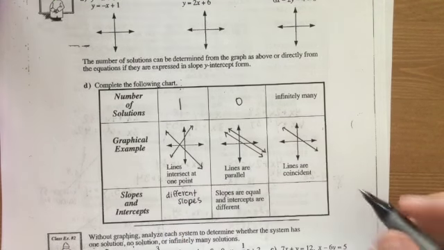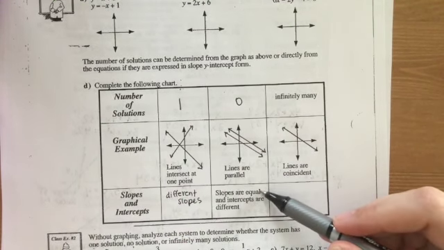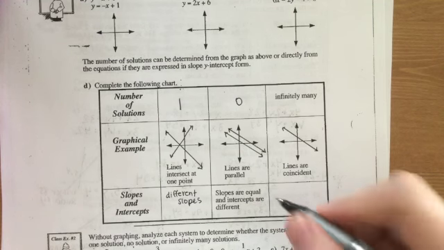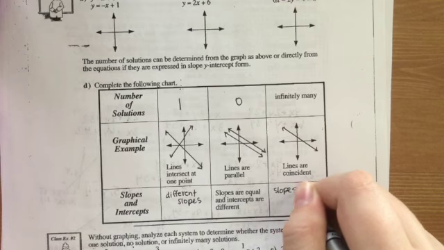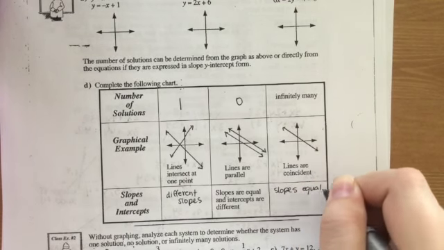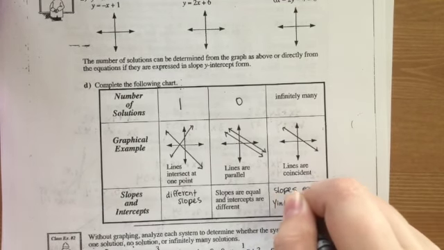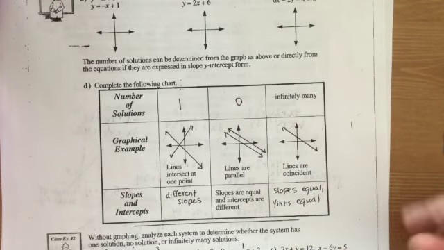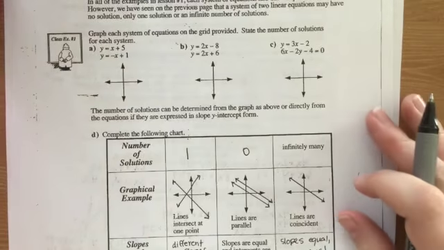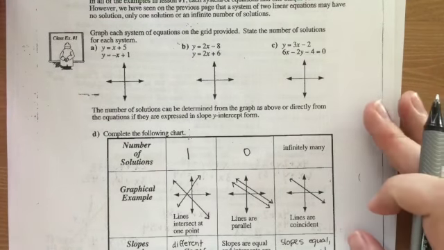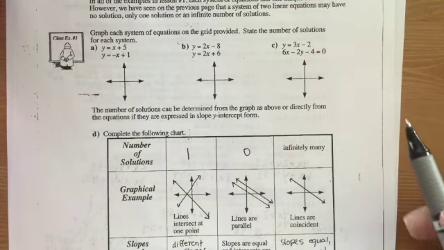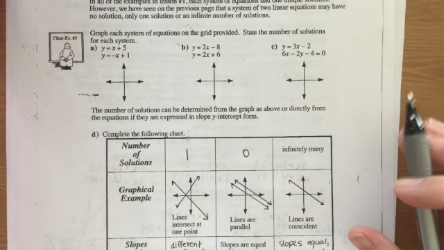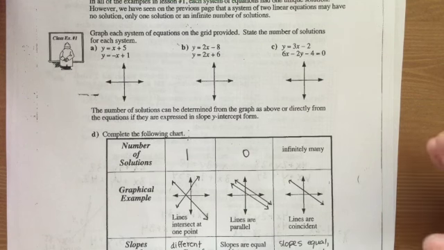And then we're looking for what to be parallel? The same slopes, but we're going to add on the condition that our intercepts have to be different, because if our slopes are equal and our y-intercept is equal, we're going to get that case where we have the same line, and then that's when we say there's infinitely many solutions. And so it says graph each system of equations on the grid provided, and determine whether it has one solution, no solution, or infinite number of solutions, or state the number of solutions to each system.